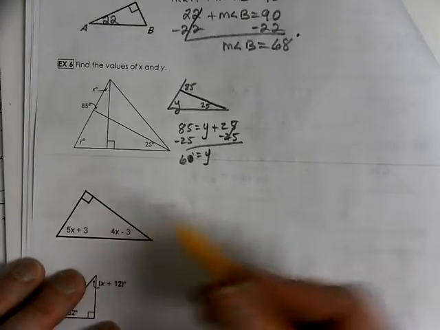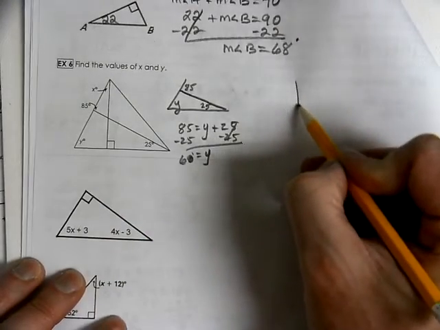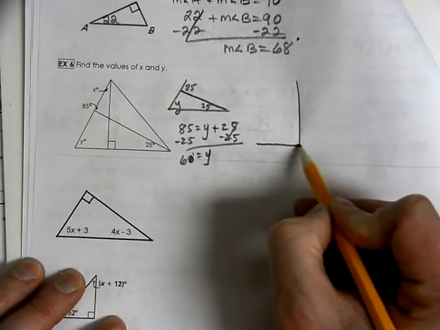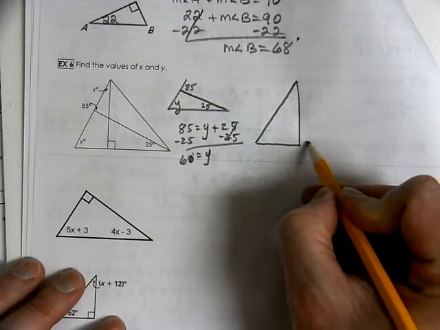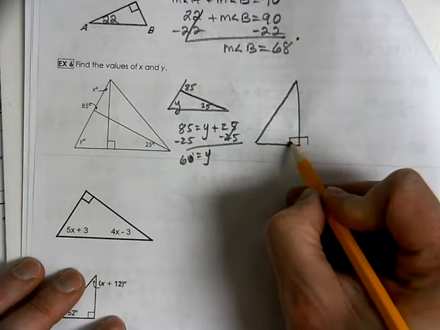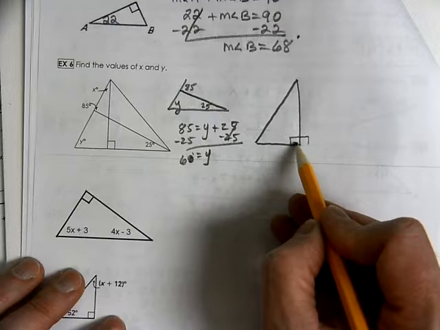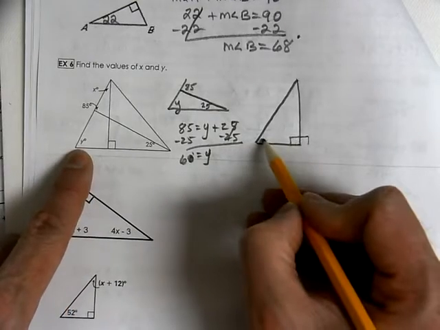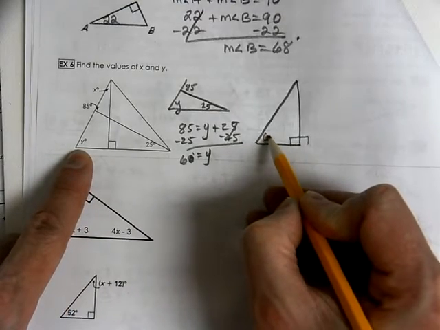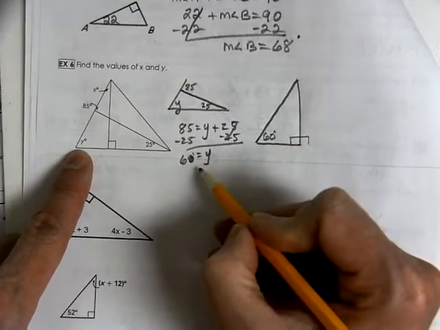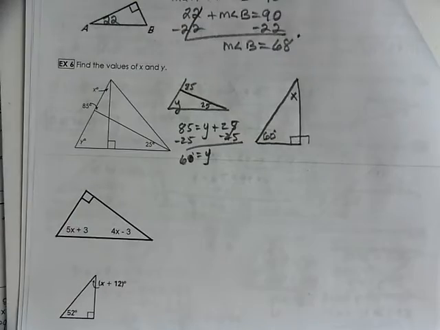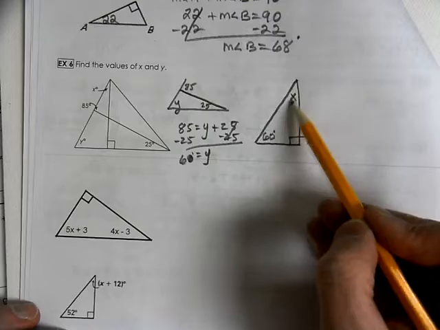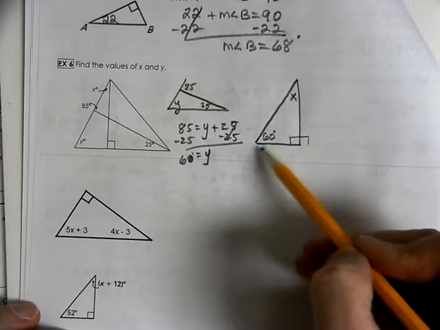Then we're going to look at our other triangle. If this is 90 on the outside, it's going to be 90 on the inside, so we have a 90-degree angle there. We have y, which is 60 degrees, and we have x up here. So that's going to be our acute angles of a right triangle.